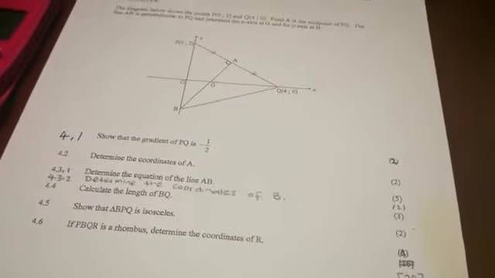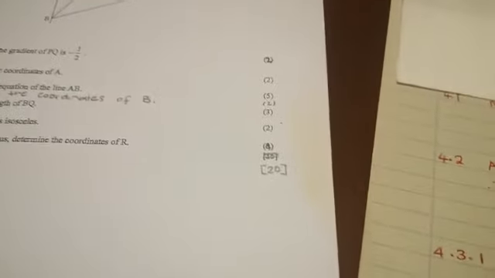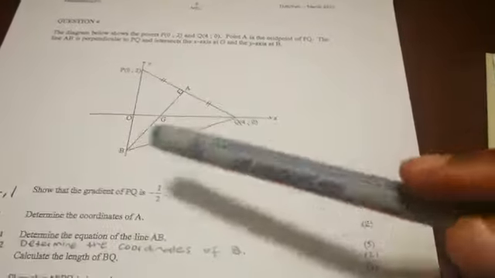So this is just giving us an assignment to calculate the lengths of the sides of the triangle. We've already calculated the length of BQ, and we found it to be 5 units. So I'll calculate the length of this one, right?